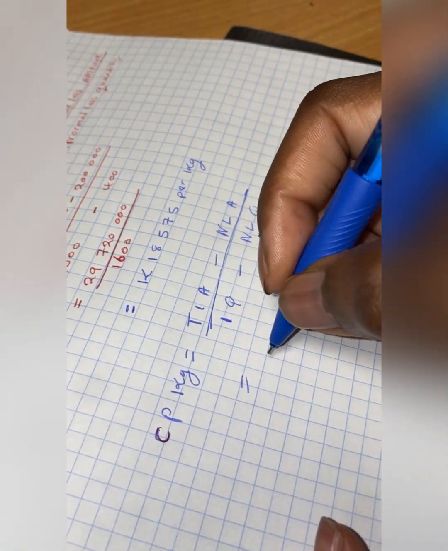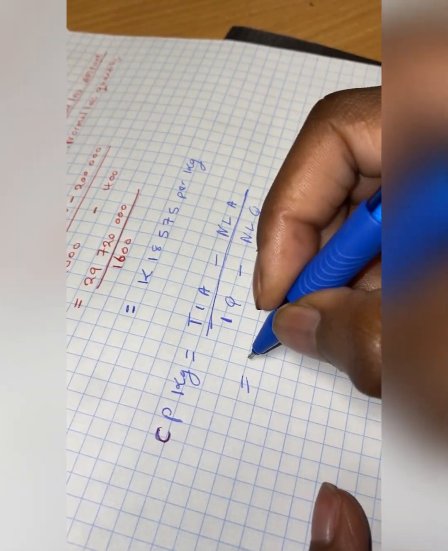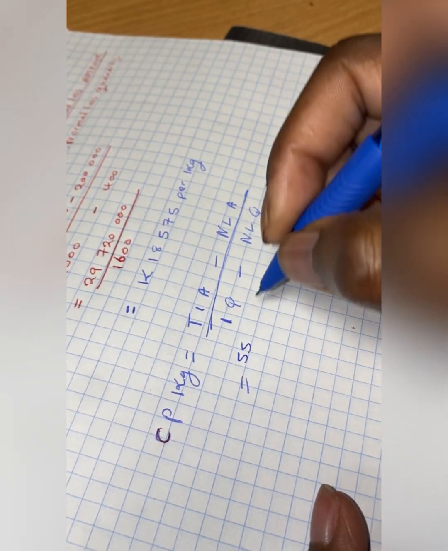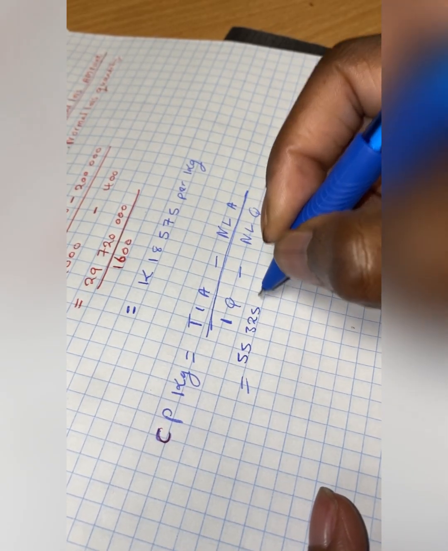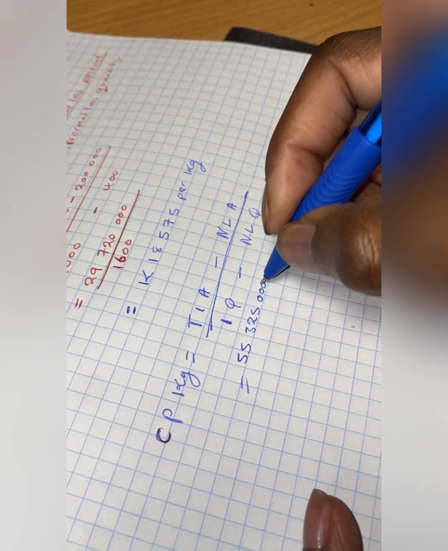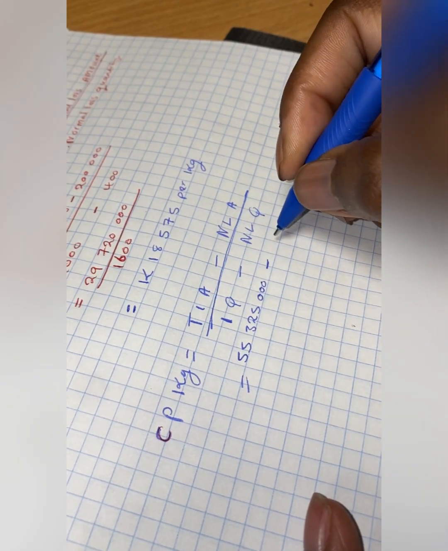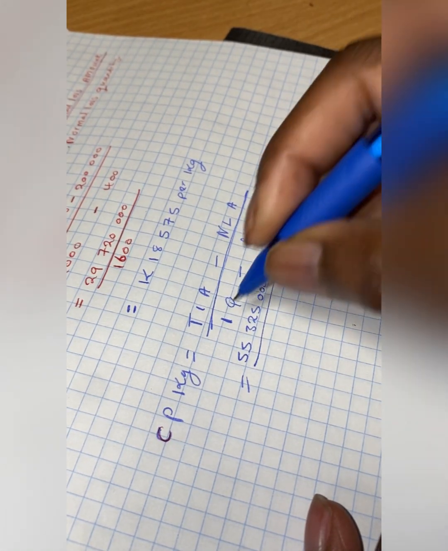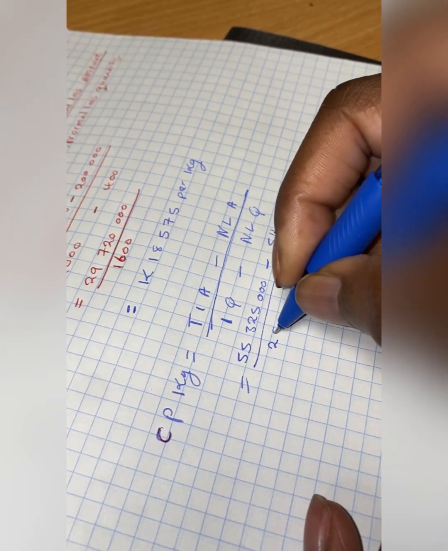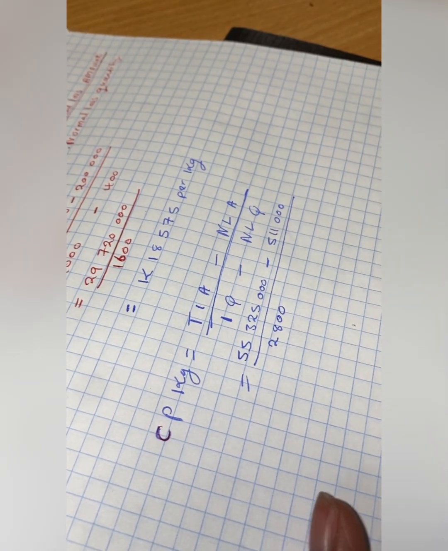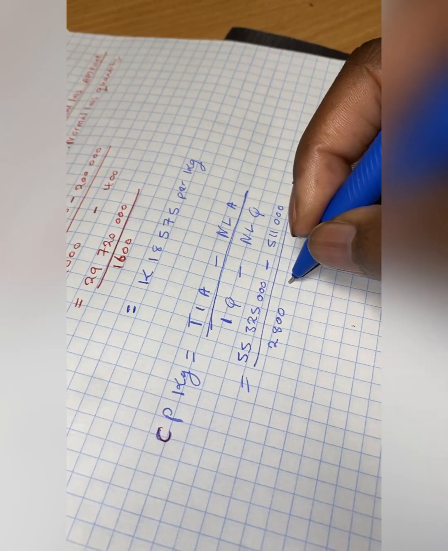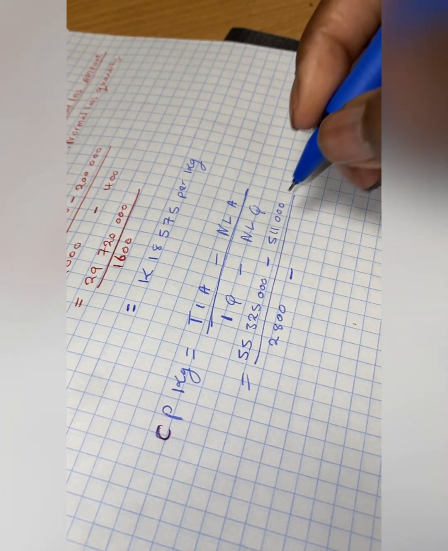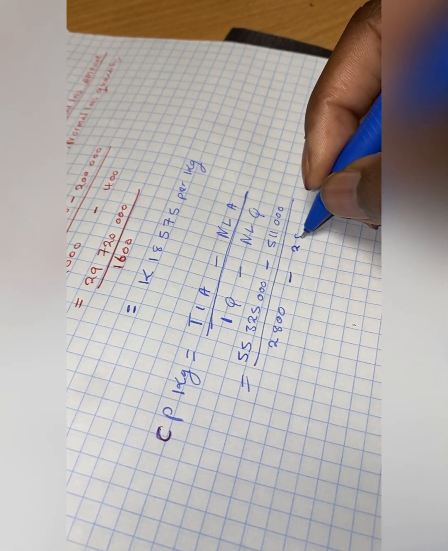Let's do that. Total input amount, when I add all the amounts on the debit side, gives me 55 million 325,000, minus the normal loss amount, which is 511,000, over the input quantity. We said we are only getting the 2,800, that's what we had put in. Then the normal loss quantity, here it's 280.